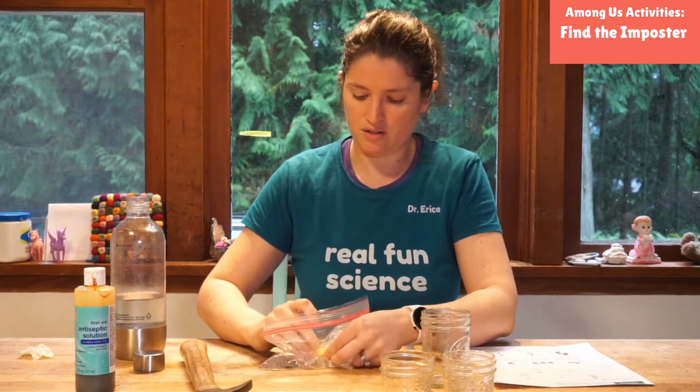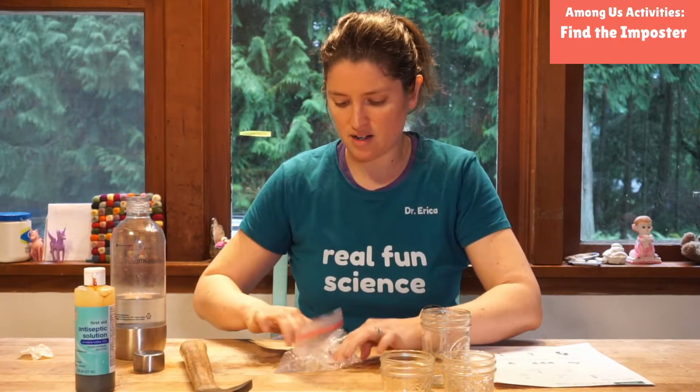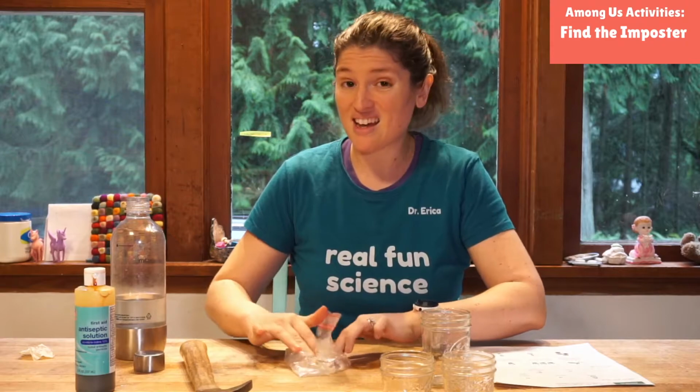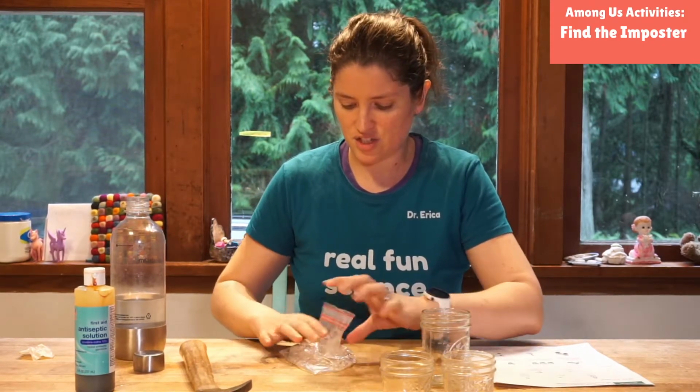I'm going to get this guy inside the water. I'm going to mix it around, sort of dissolve that cough drop, get that ascorbic acid inside of solution.